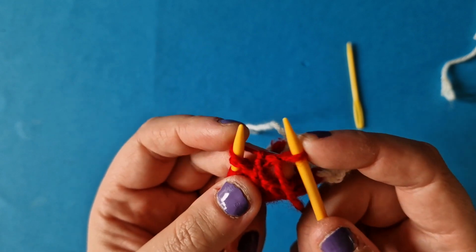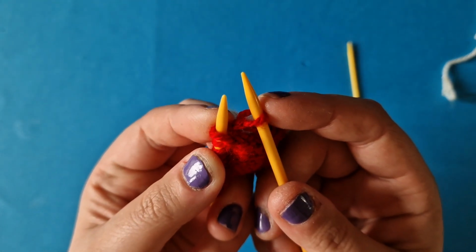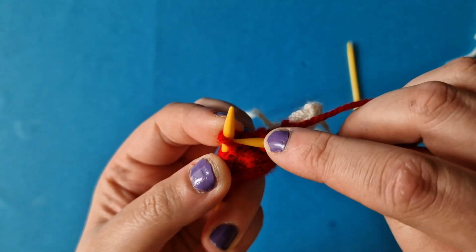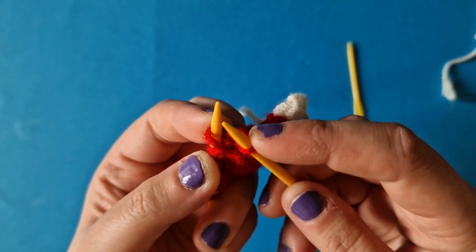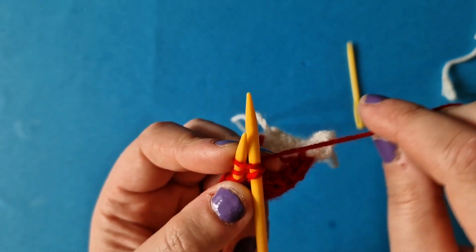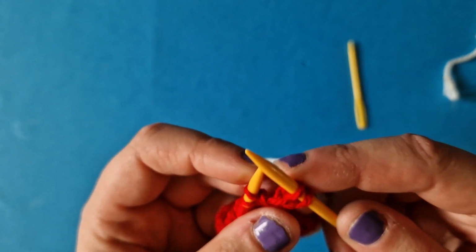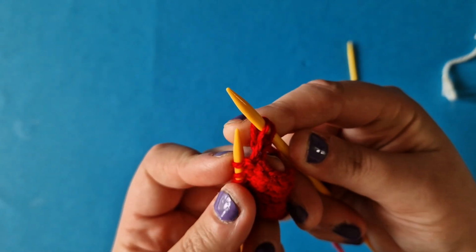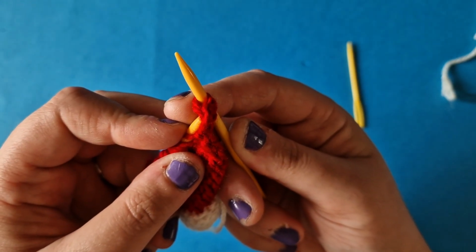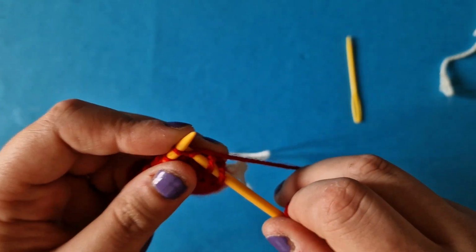So let me show you that again. What you can do is use your index finger to move or stretch the bar towards the left of the needle, so it creates a nice little void, a nice little gap, and then you can insert that needle going from the front to the back and knit it as per usual. And this is going to create a right leaning stitch increase, which hopefully you can see there. And then we knit the remainder of our row as per usual.